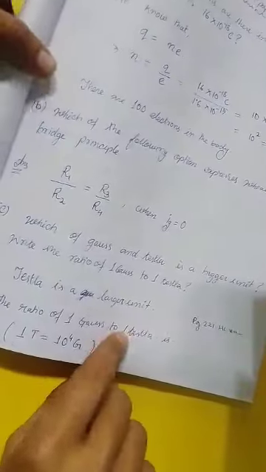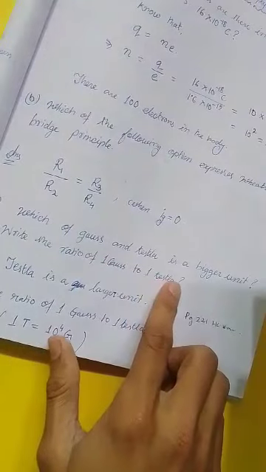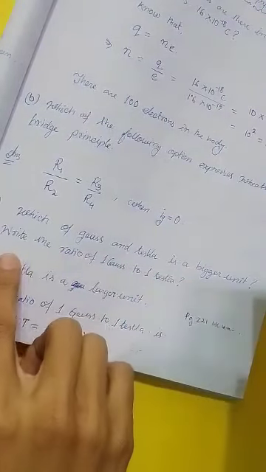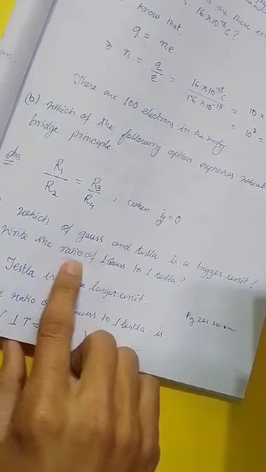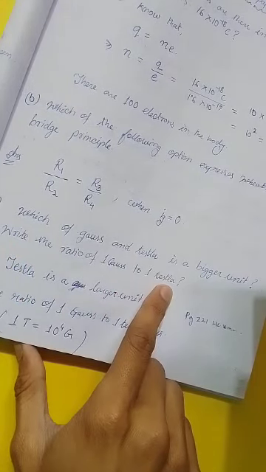The second question is: which of the following options expresses the Wheatstone bridge principle. The Wheatstone bridge principle we know is R1 by R2 is equal to R3 by R4, and the I0 value will be 0. The third question is: which of Gauss and Tesla is a bigger unit, and write the ratio of 1 Gauss to 1 Tesla.